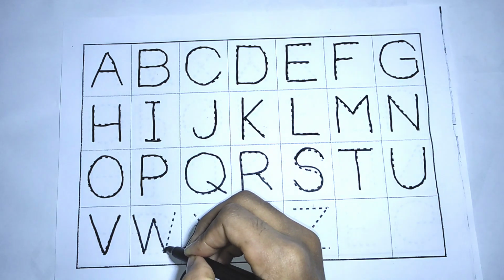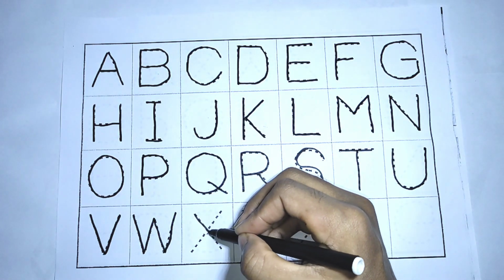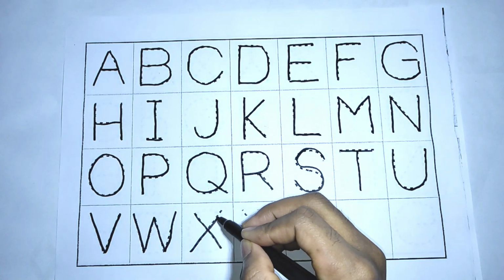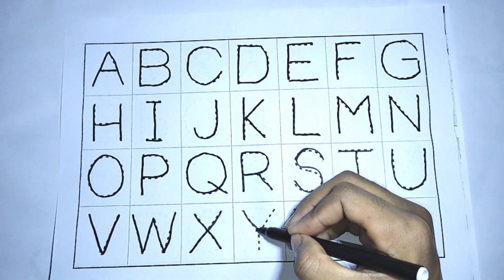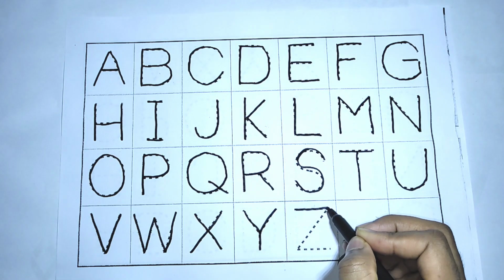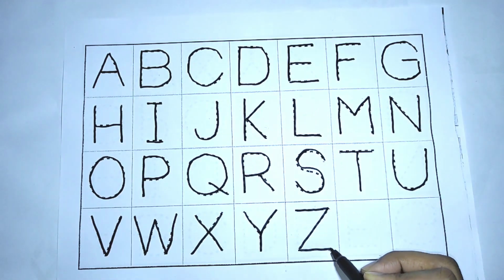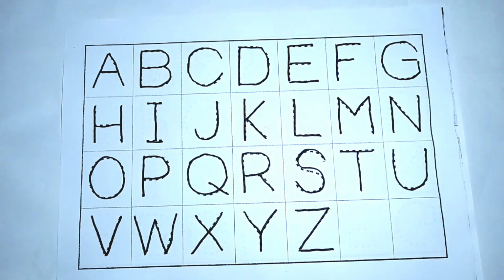The next one is W. W for wolf. Now we draw X. X for X-ray. And the next one is Y. Y for yolk. The last one is Z. Z for zoo, Z for zebra.